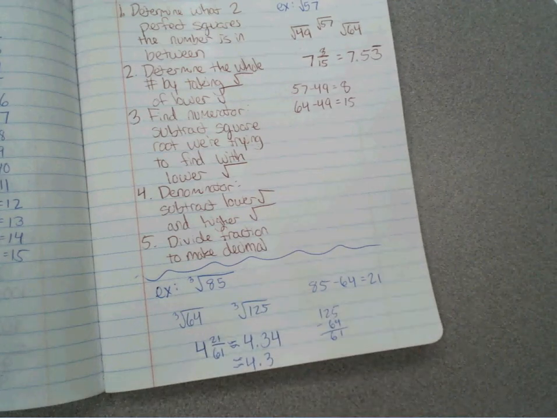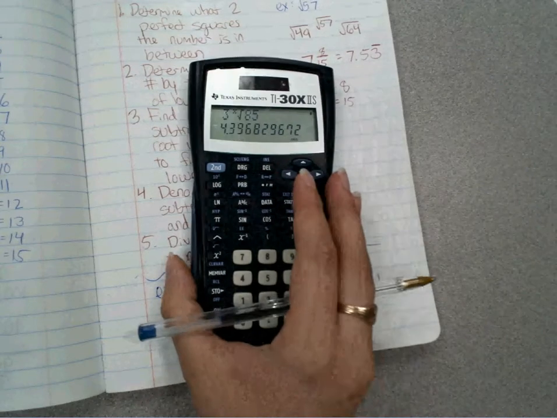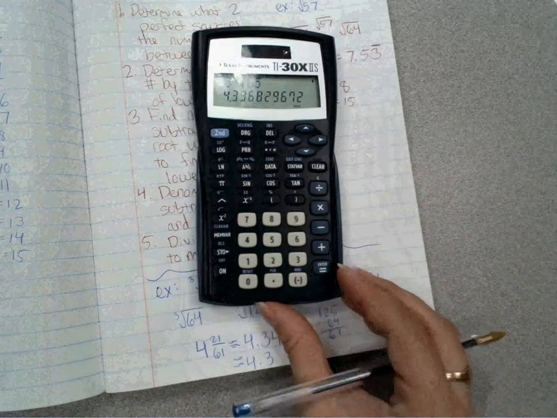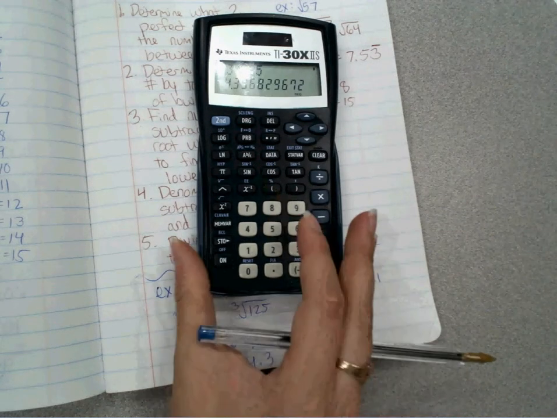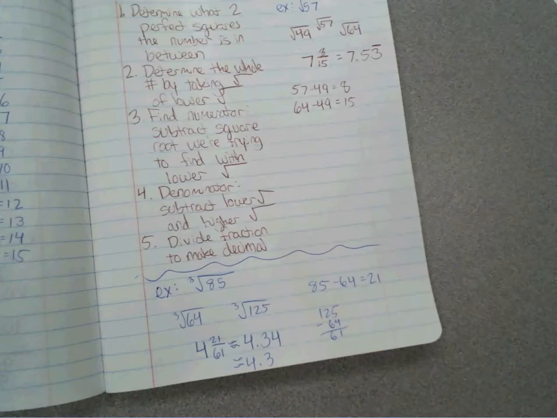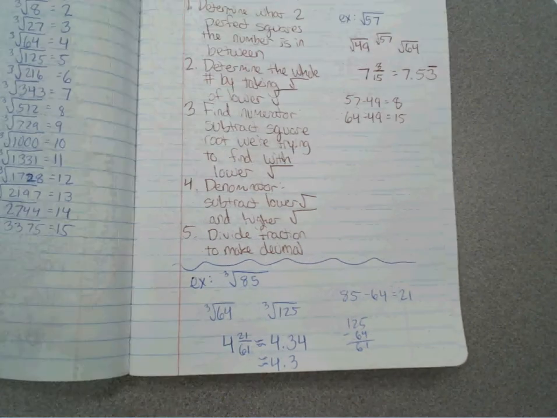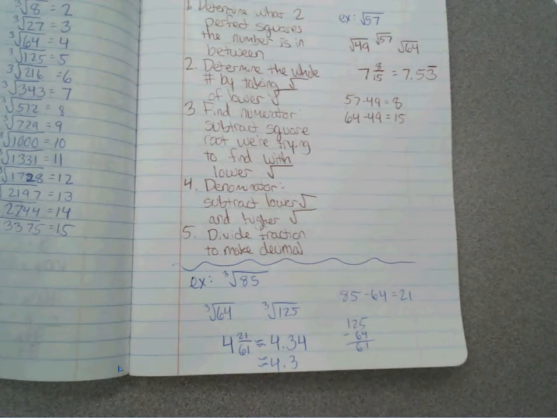And again, if we were to do the cube root of 85, we would get something really close to this. We get 4.39, which rounds to 4.4, but still really close if we're just estimating. Remember, we can't get an exact answer without a calculator. There you go. There's some rules and steps for you to follow.